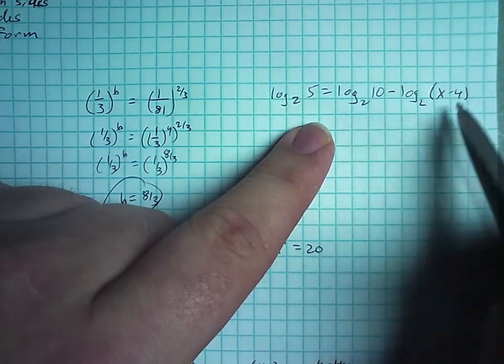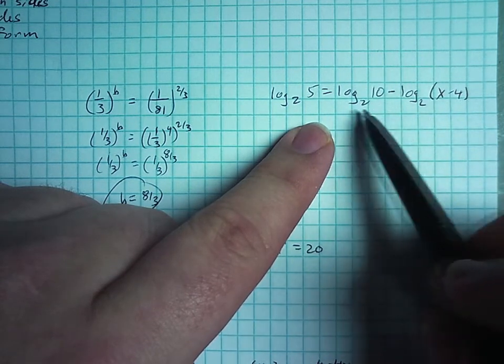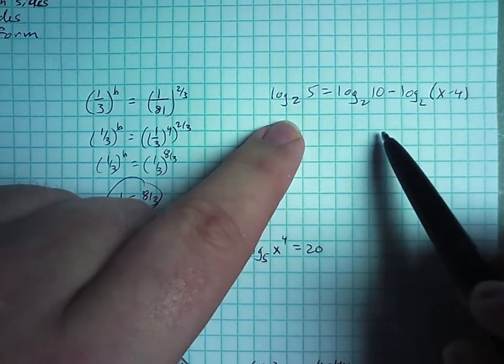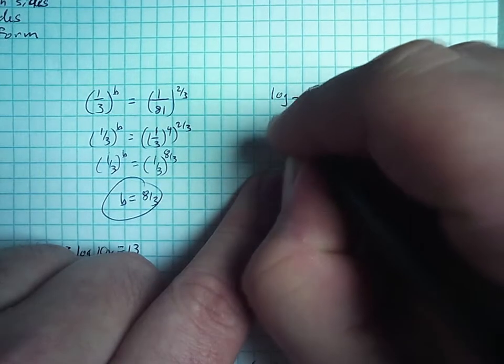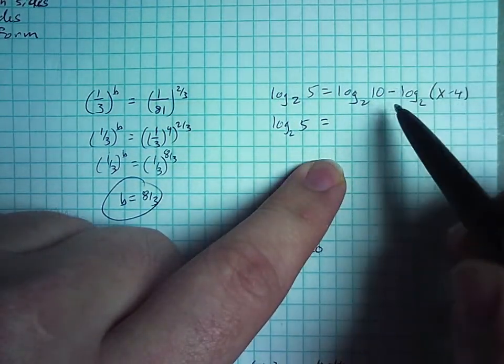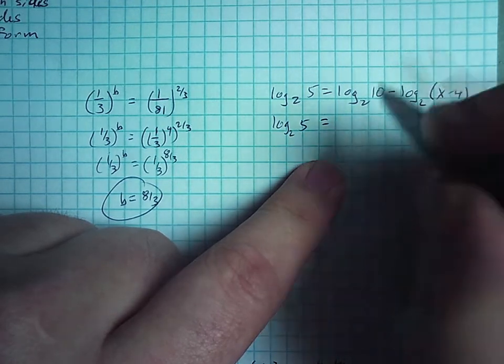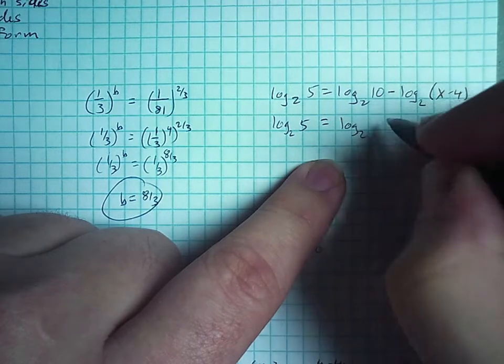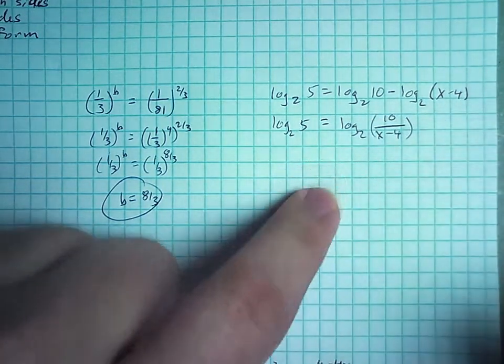We have to combine these, and this is why we learned to condense expressions earlier in this chapter, because we need this to be one logarithm on each side. That's how we cancel them. So the left side already has just the one logarithm. It's good to go. We have to combine these into one logarithm. Since it's subtraction on the outside, I'm using the quotient rule. This becomes log base 2 of 10 divided by x minus 4.